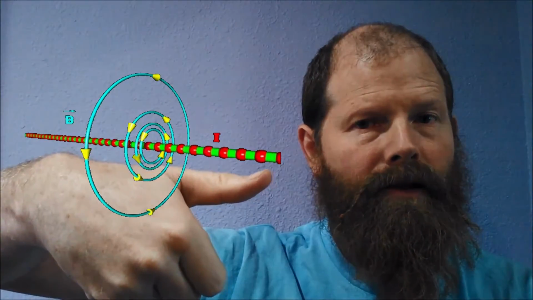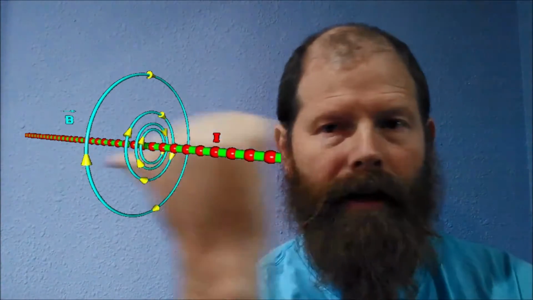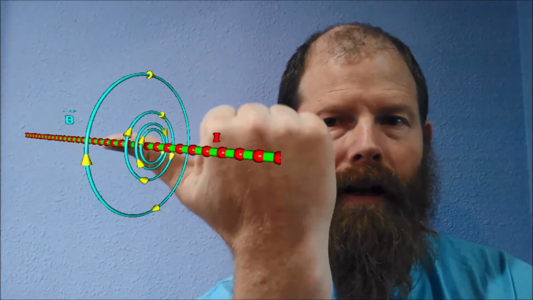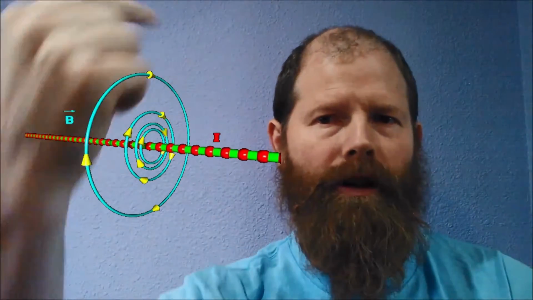Okay, so in this case you can see here as the current is going this direction, the magnetic field wraps around it in this direction. Now, if we were to flip the current, okay, and have the current go this way, okay, then our thumb would now go that way, and now the magnetic field would wrap the other direction around the wire, as you can see in the animation here.